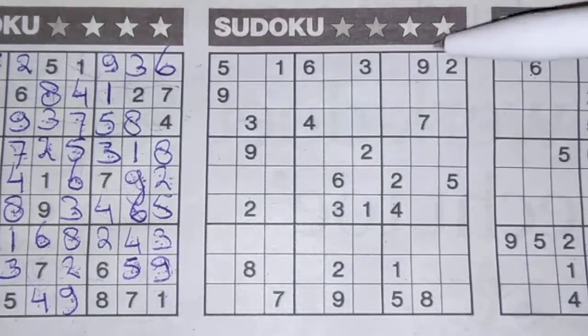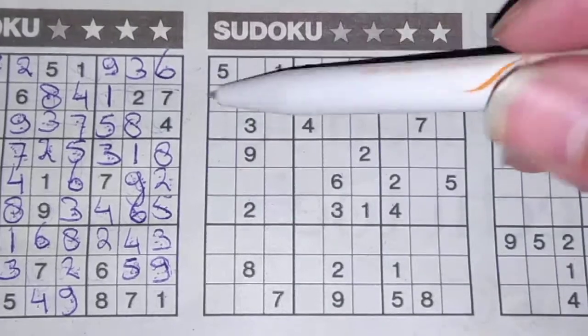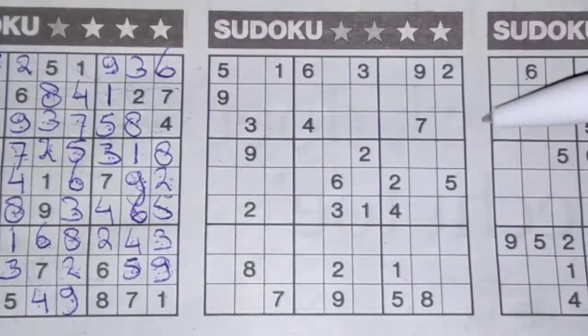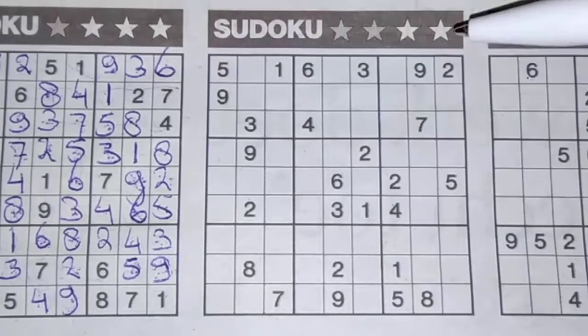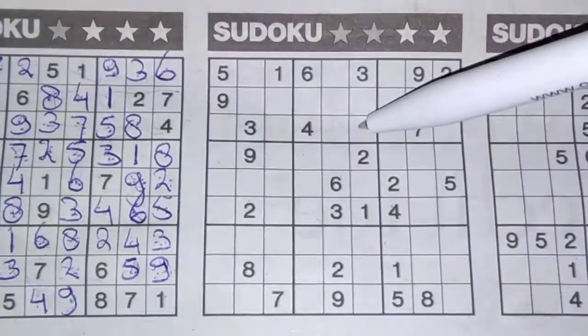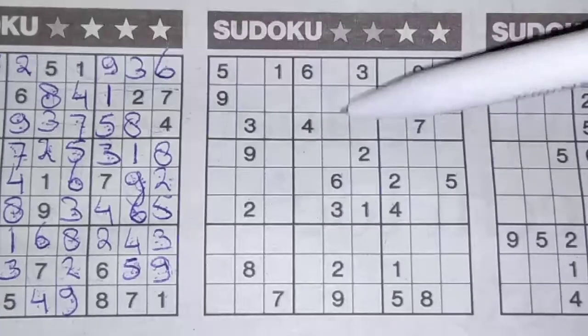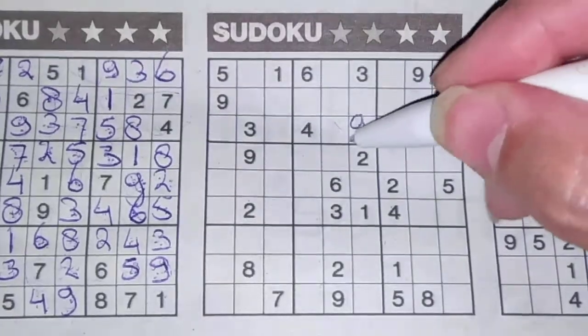Alright, I see here a 9 in this row, a 9 in the second row, so in the third row, the only two places for the 9 should be here or there. But I see here 9, no 9 there. 9 should be here.